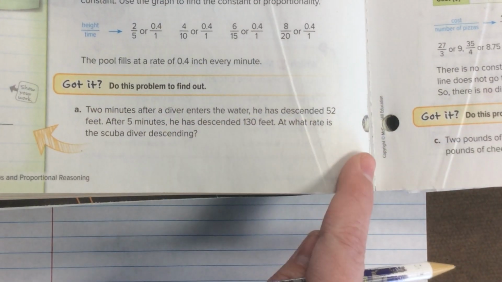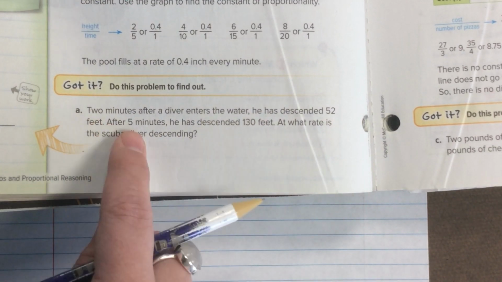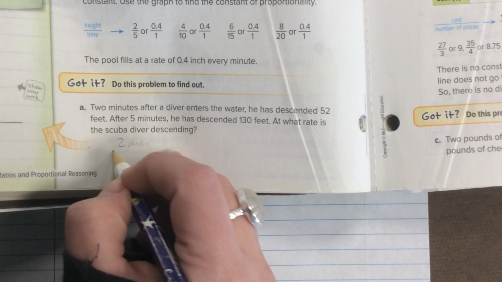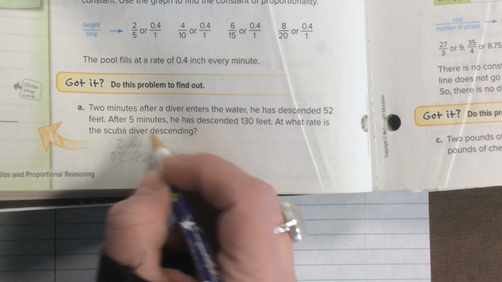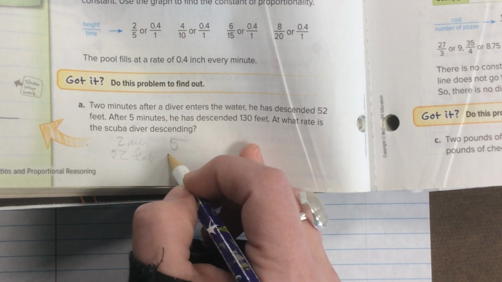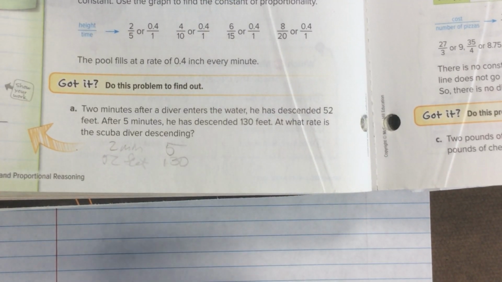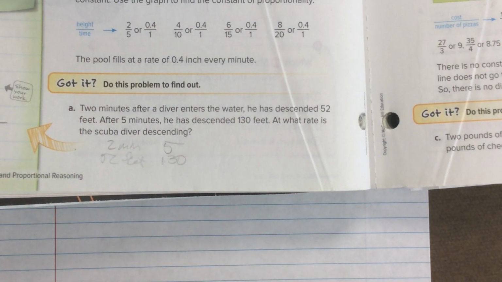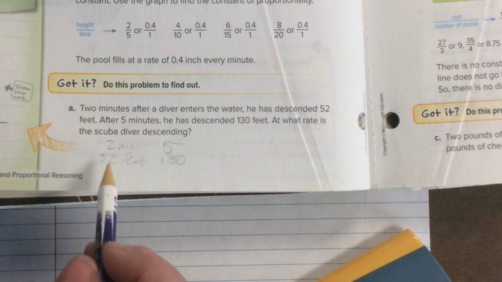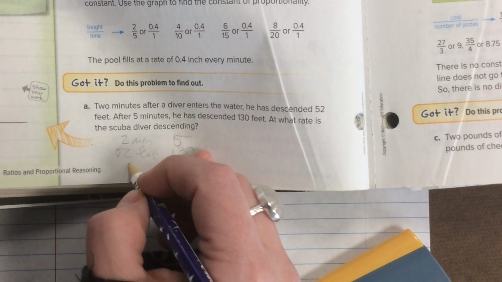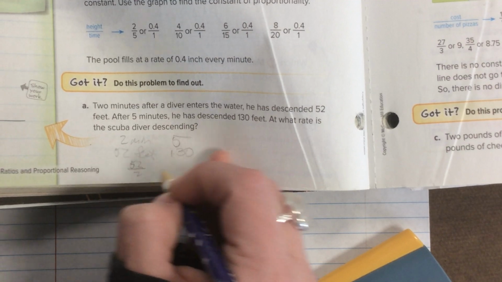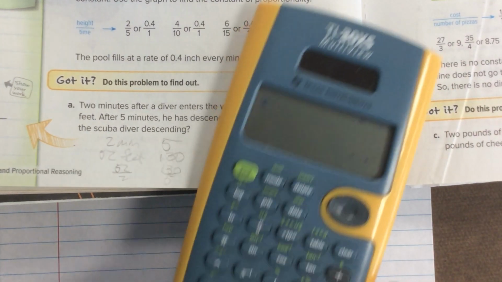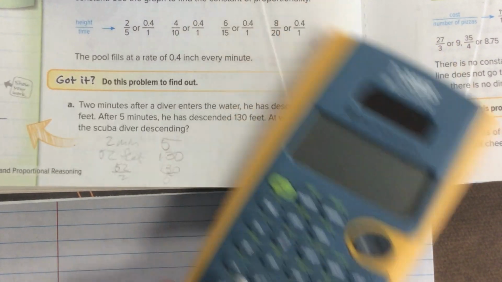Okay? 2 minutes after a diver enters the water, he has descended 52 feet. After 5 minutes, he's descended 130 feet. At what rate is the scuba diver descending? So basically, we just need to do this division to find out what that constant rate is. And again, we're going to do 52 over 2 and 130 over 5. And let's see if it comes out to be the same thing. It's very exciting.